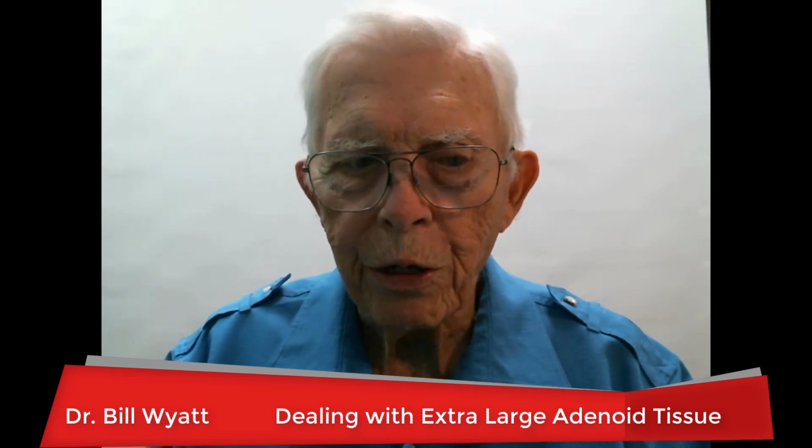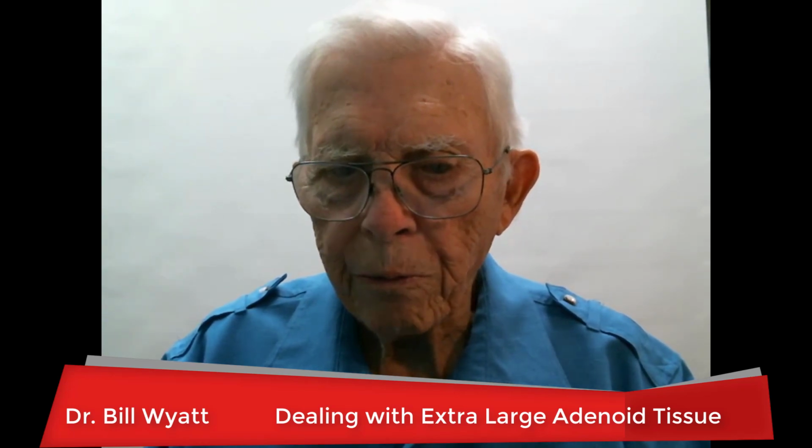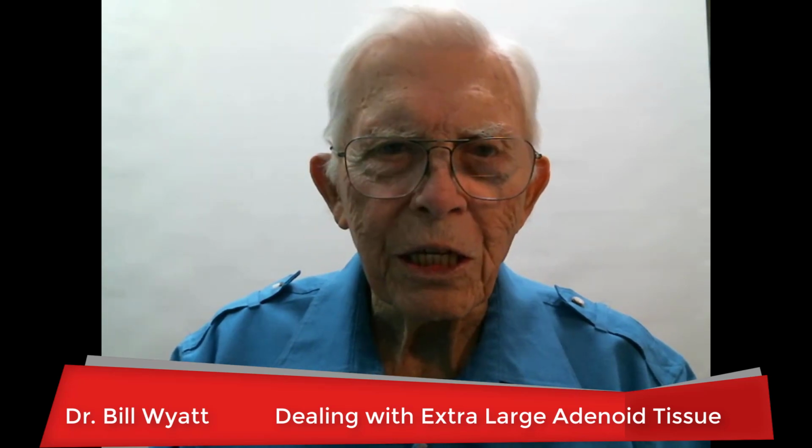Extra large adenoid tissue. Now you can see this adenoid tissue on your cephalometric x-ray, and you may have large tonsils too that you can see looking down the throat and having the person say "ah." You can see their tonsils pretty well, but on the x-ray the tonsils aren't nearly as plain as the adenoid tissue.